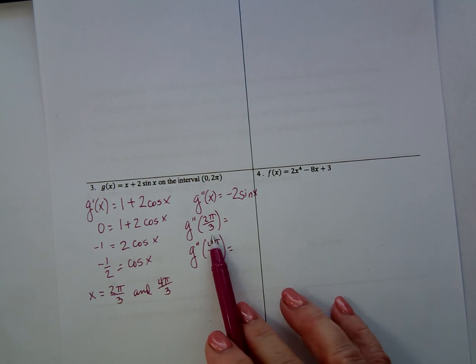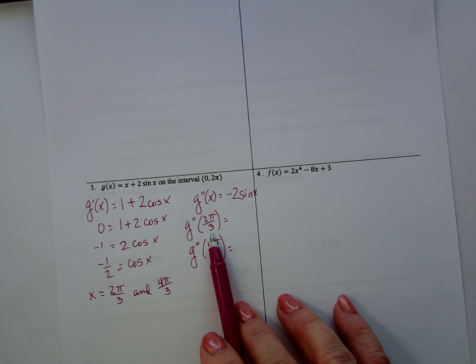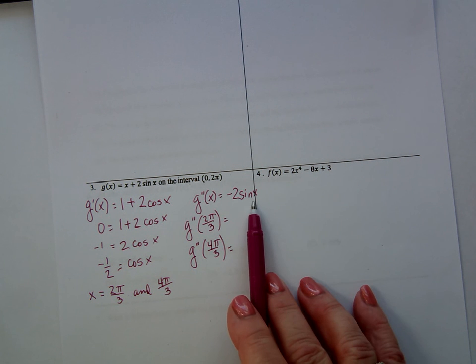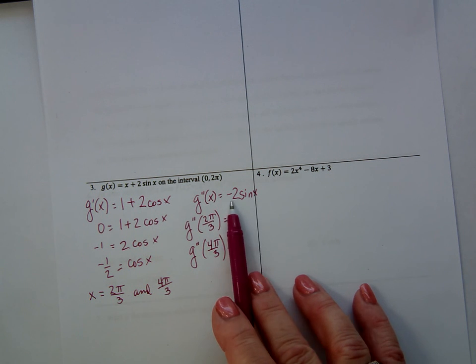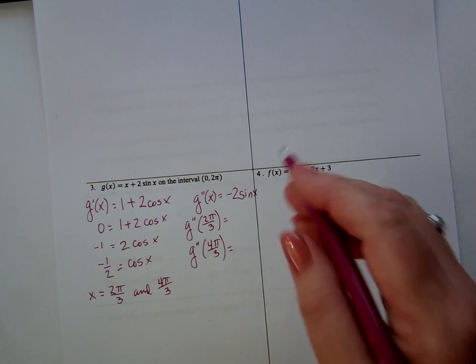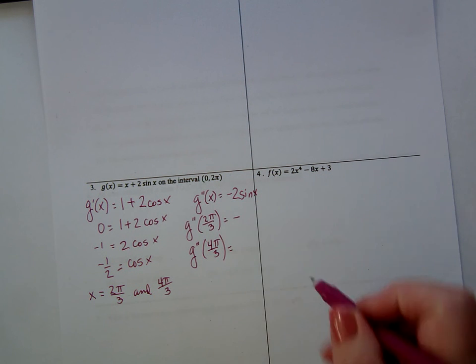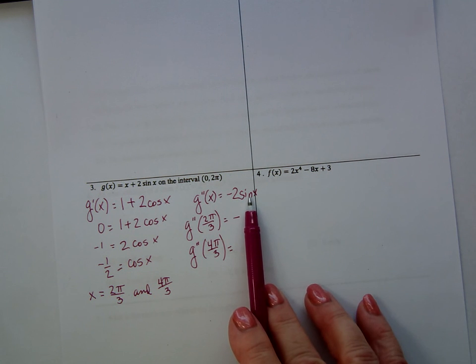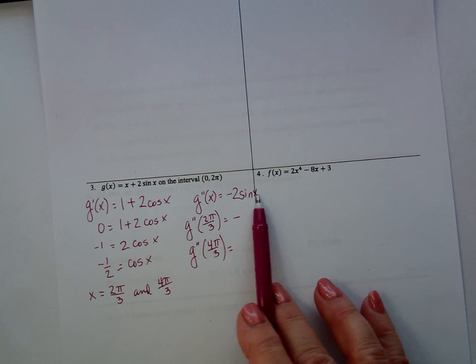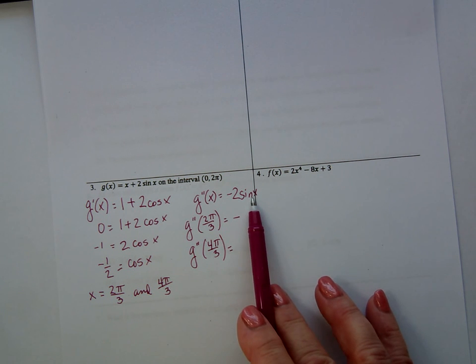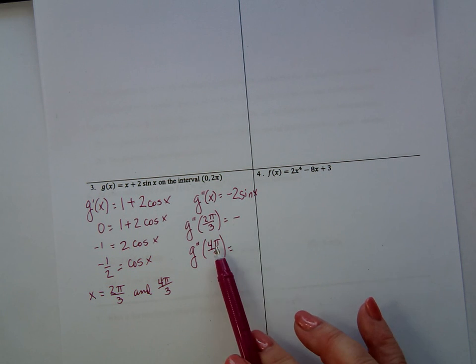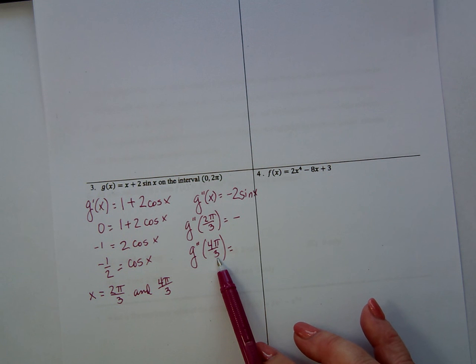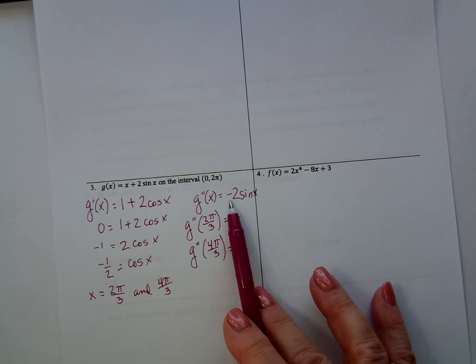So 2 pi over 3. If I go around the circle and think about what the sign of the y value is, then times it by negative 2, I am at a negative. Because this will be in the second quadrant, my y values are all positive. Positive times negative is negative. If I swing into the third quadrant, now my y values are negative, so negative times negative makes this positive.